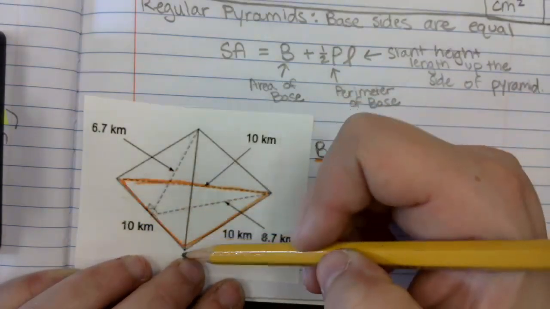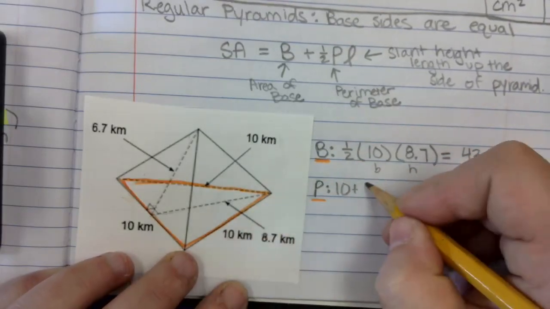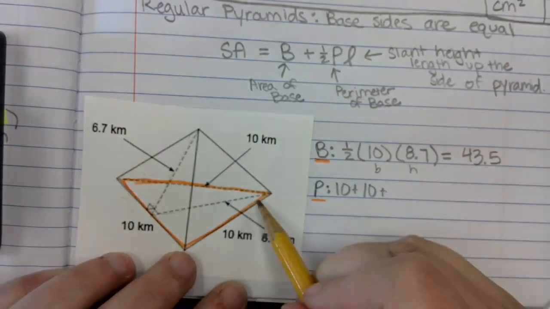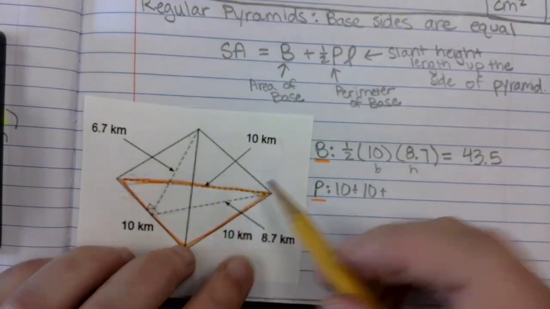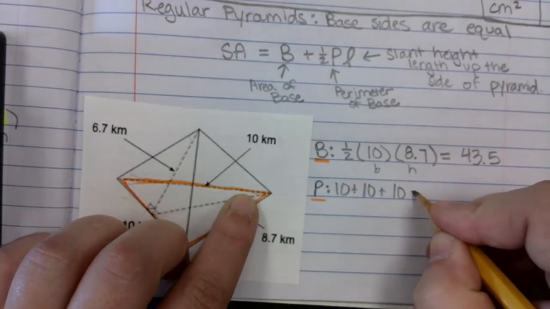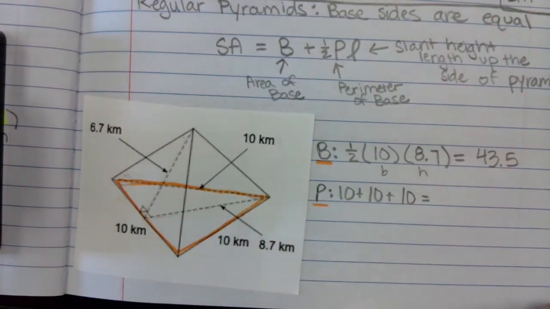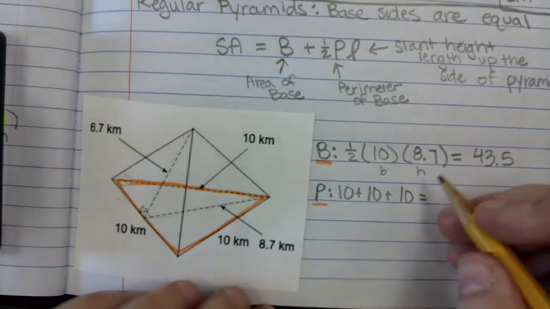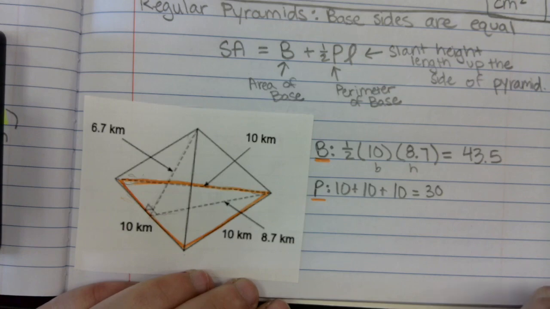We have a 10. What else? 10 and, no, you had 10, because remember, all the sides were equal. It was a regular polygon, so they should all be the same. 10, 10, and 10 makes 30.